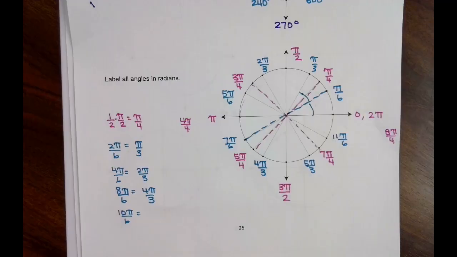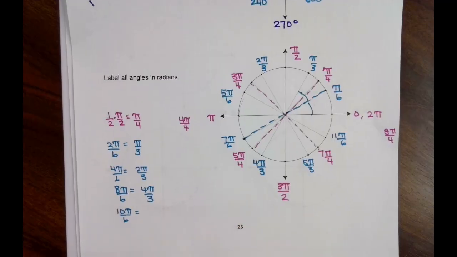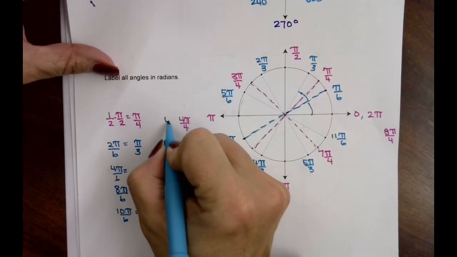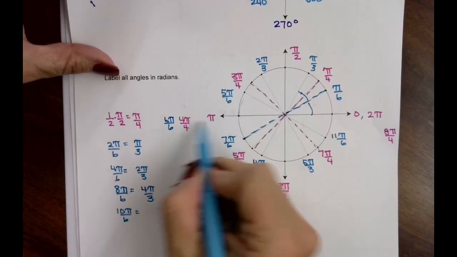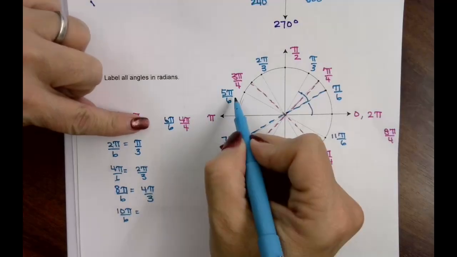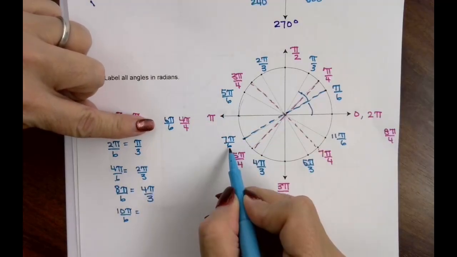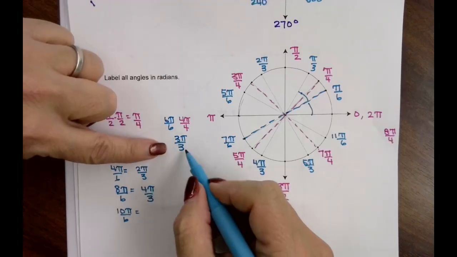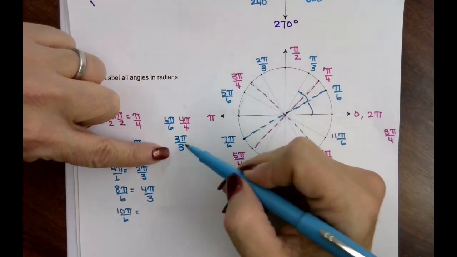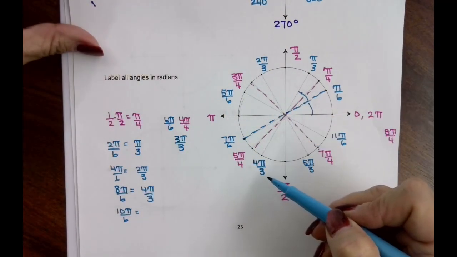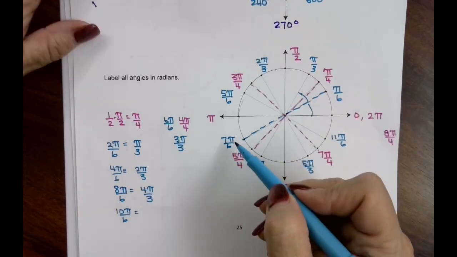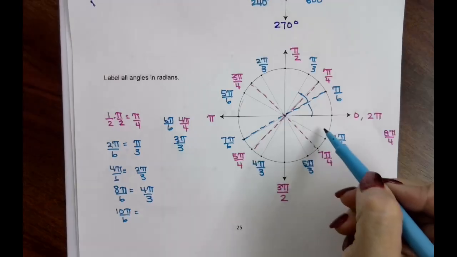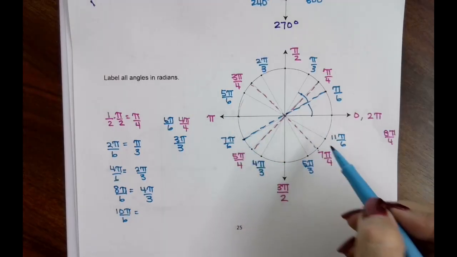Now, remember the cheat on this is if I know that this denominator here is 6 and I have 6 pi over 6, this gives me 1 pi, right? So 1 less is 5, 1 more is 7. Or if I have 3 pi over 3, 1 less is 2, 1 more is 4. So this is just a quick shortcut if you're struggling with the math of adding these fractions all the way around, that's just a quick way to look at it.